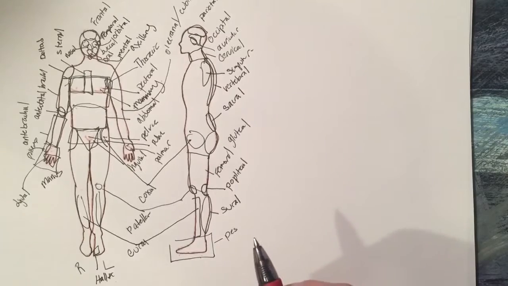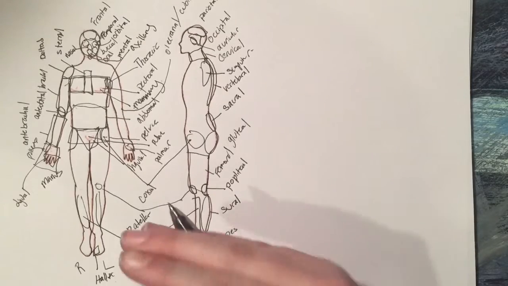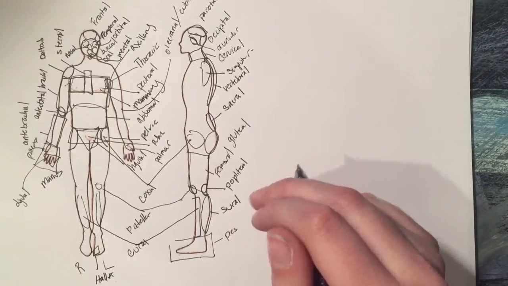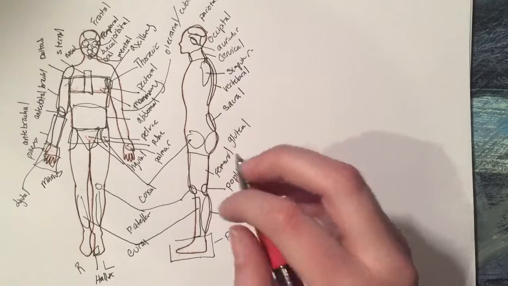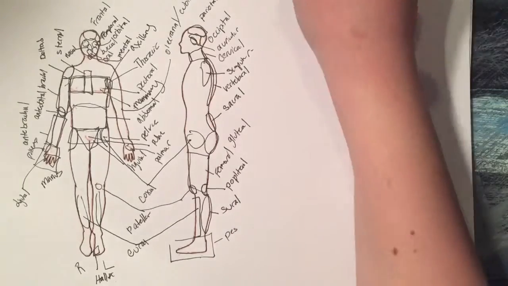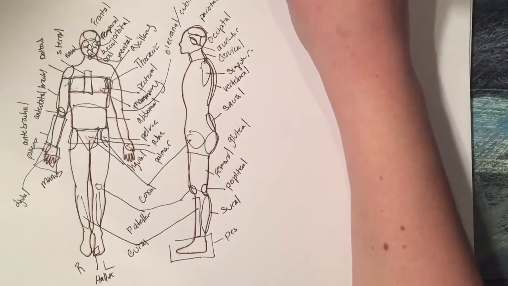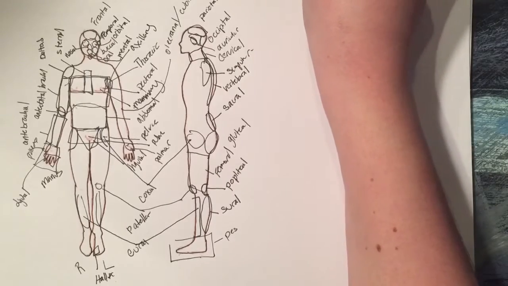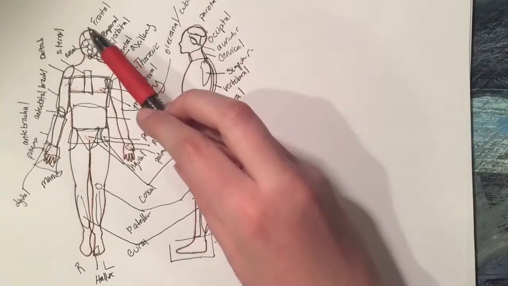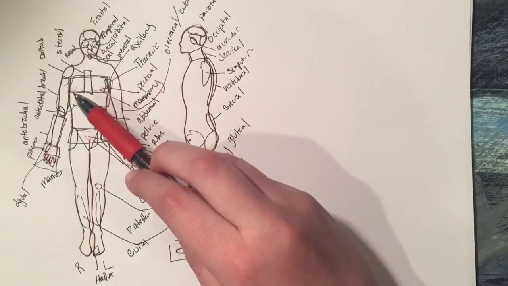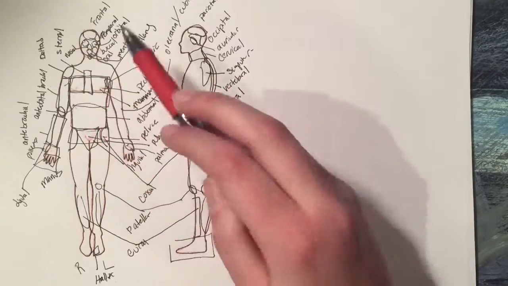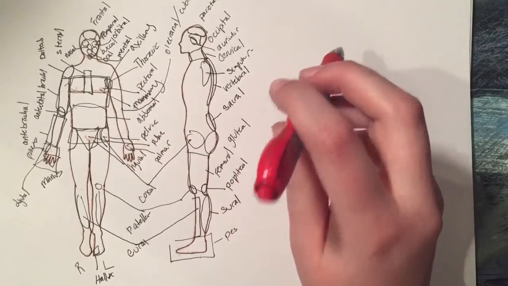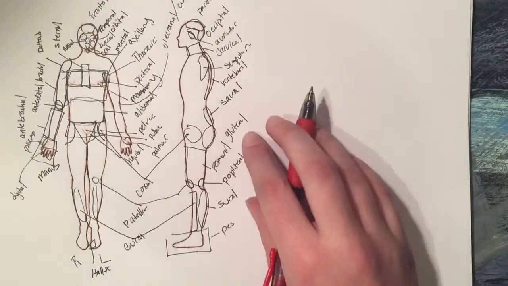So directional terms are how you would describe different regions or different parts of the body in reference to each other. So you have superior and inferior, which is kind of synonymous to above and below. So frontal is superior to sternal, or sternal is inferior to frontal. Then you have cranial and caudal, which is very similar.